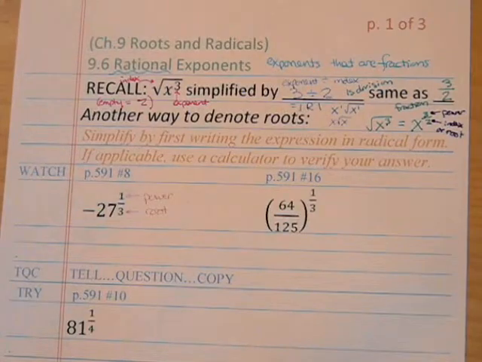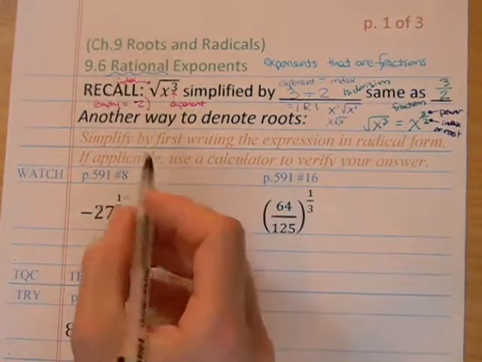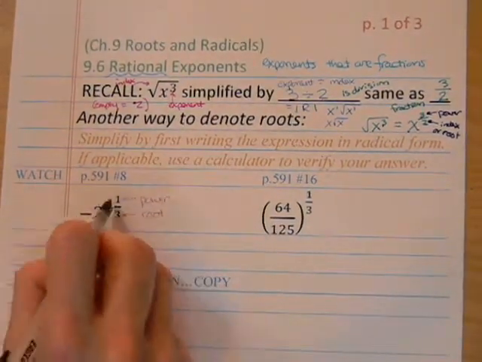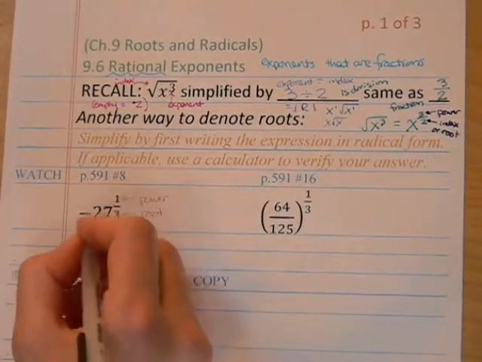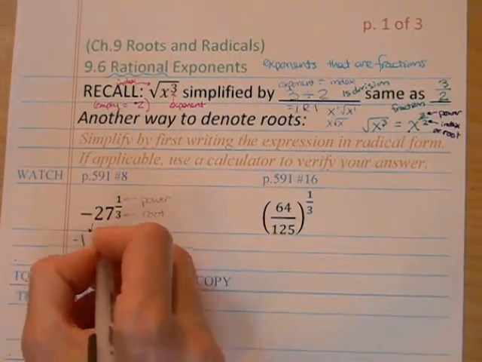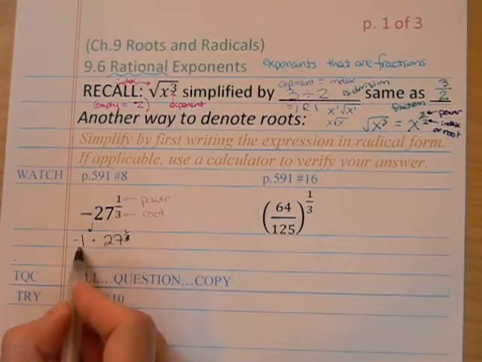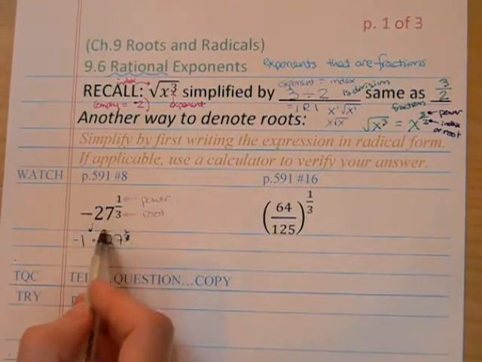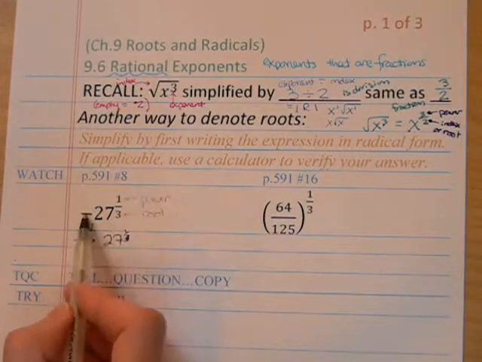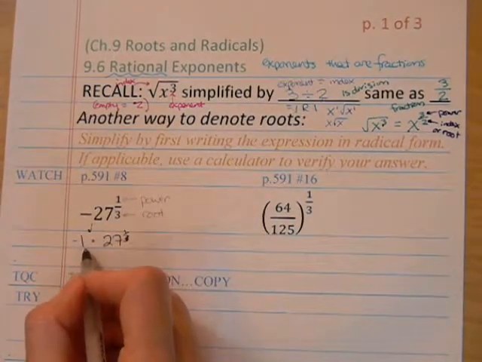The other thing we want to note here before we jump into this one is, remember, unless there's a parentheses, that negative out front is really negative 1 times 27 to the 1/3. The 1/3 does not apply to the negative 1 here. It would require parentheses for that exponent to apply to the negative. So it's just plain old negative 1.